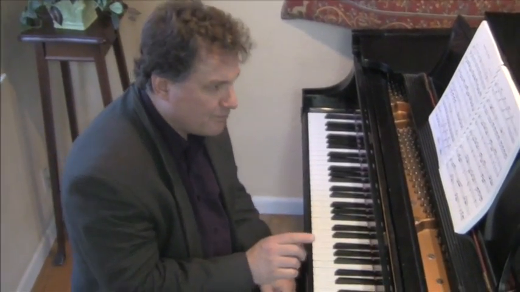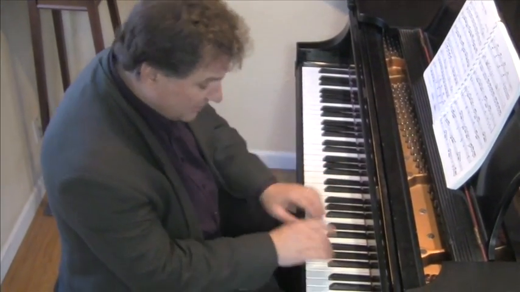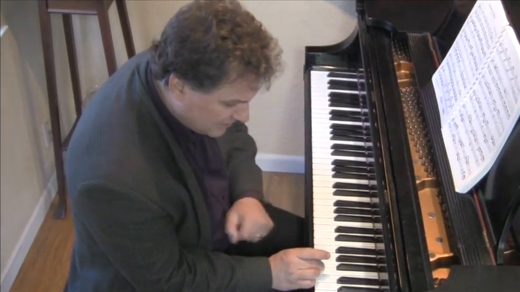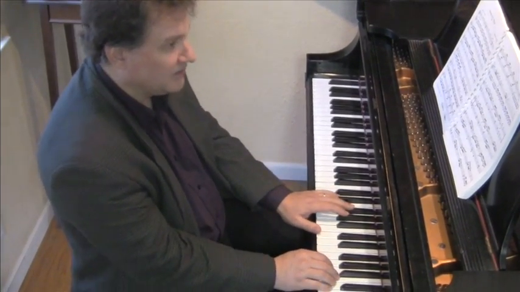Now, we're going to play it up to tempo. Here's what the 3 against 2 trill sounds like up to tempo. So these are again going to be triplet 16ths in the right hand, regular 16ths in the left. Hands.